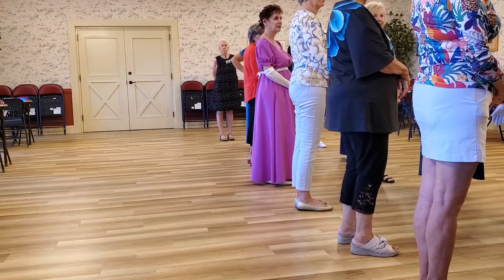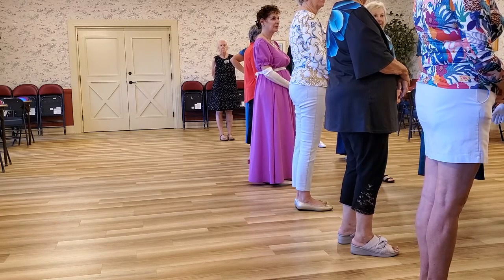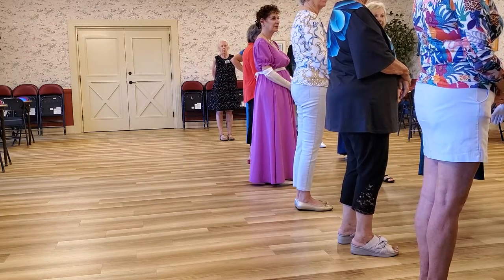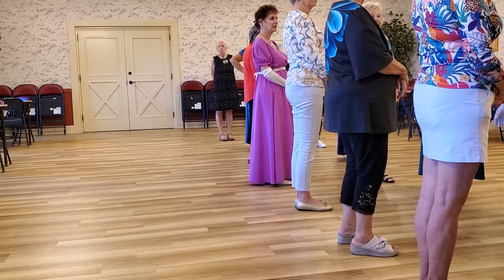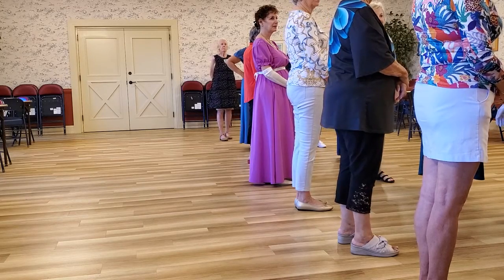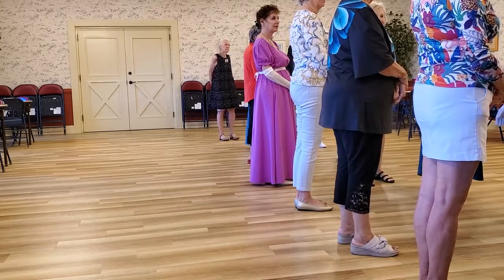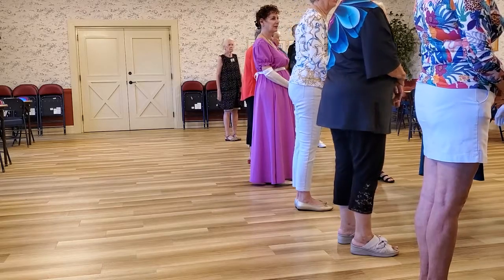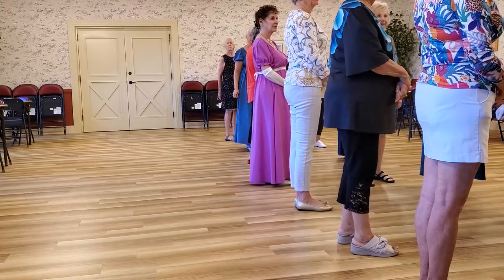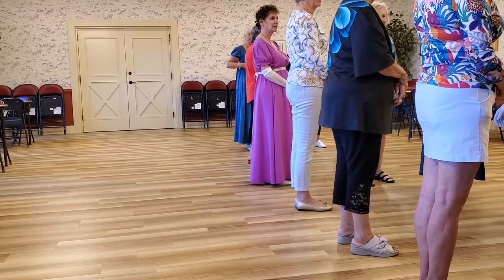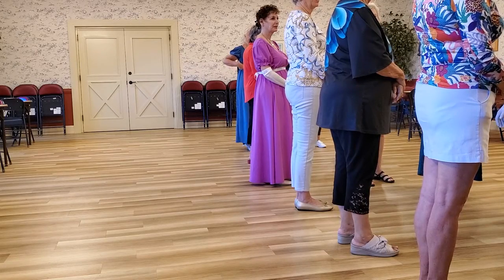1.5 turns. And cast, 1's lead up. And gypsy. Then we did this before. First corner straight. Second corner straight. Circle half.